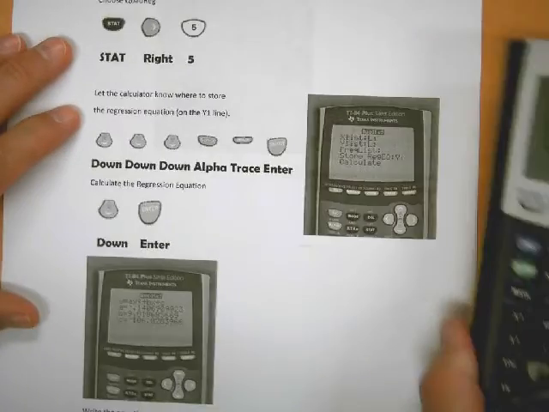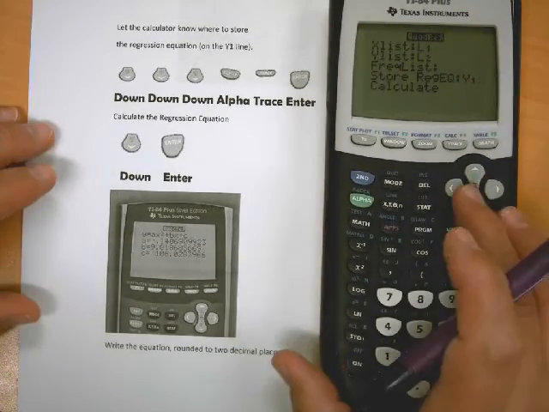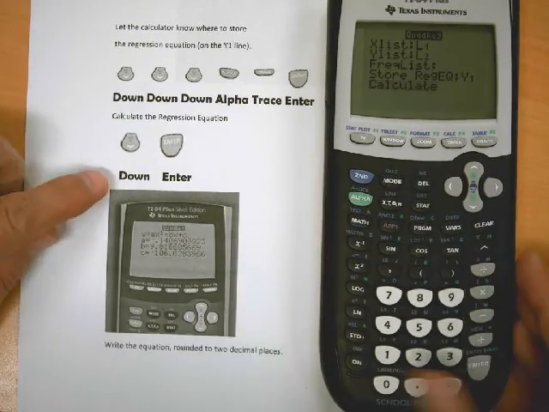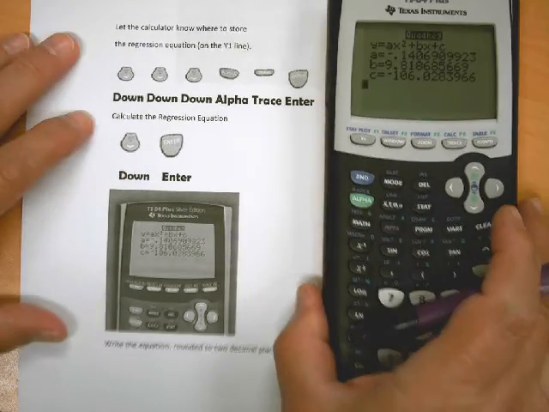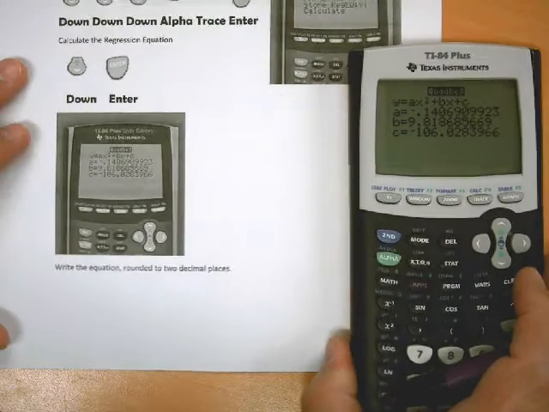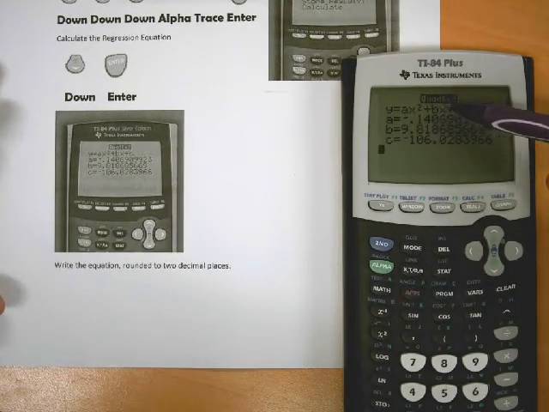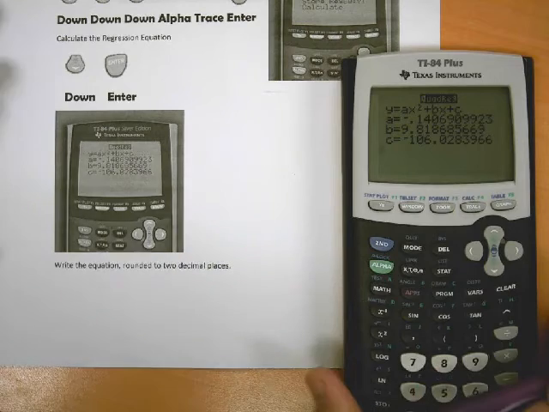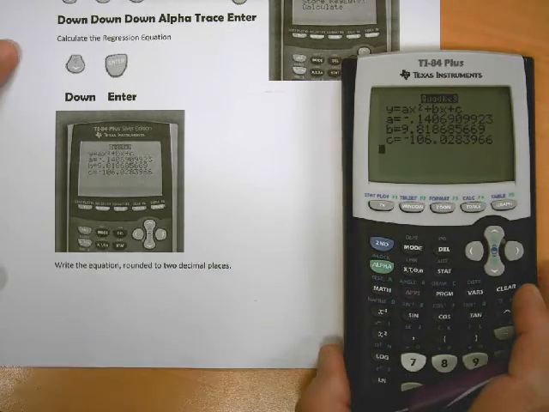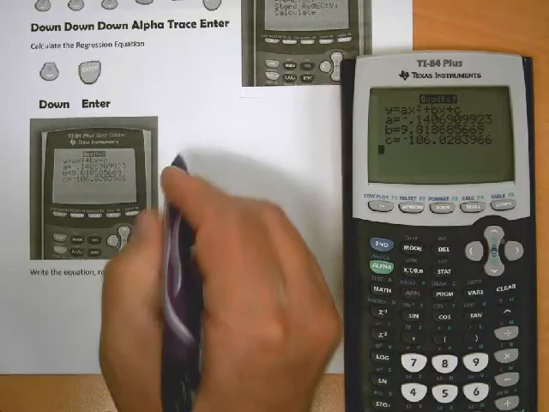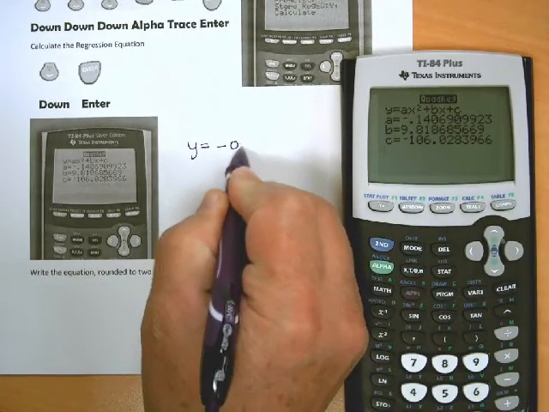Okay, so once that's set up, then you just go down to Calculate and hit enter, and it will calculate your answer. You need to round this answer, but you can see how the model is formatted up there, ax squared plus bx plus c, which is just a quadratic function, and they tell you the values of a, b, and c. So we'll be rounding these values. Y equals negative 0.14.